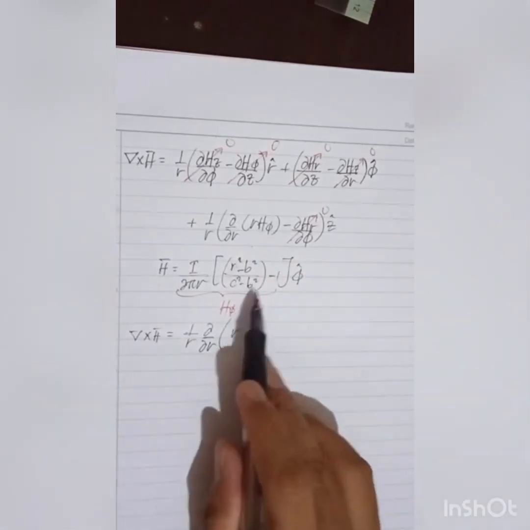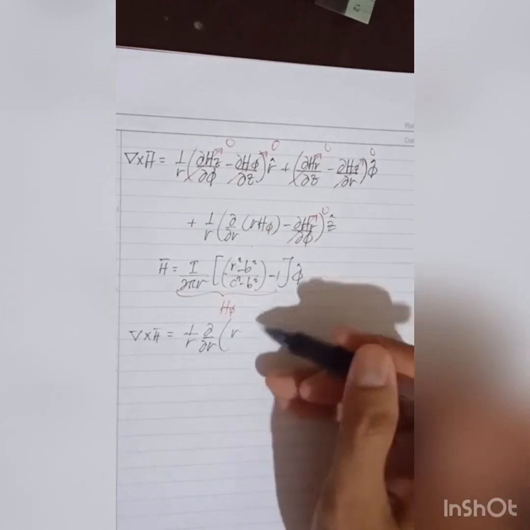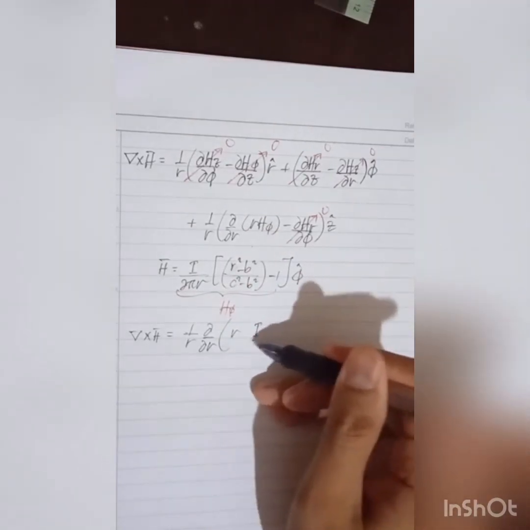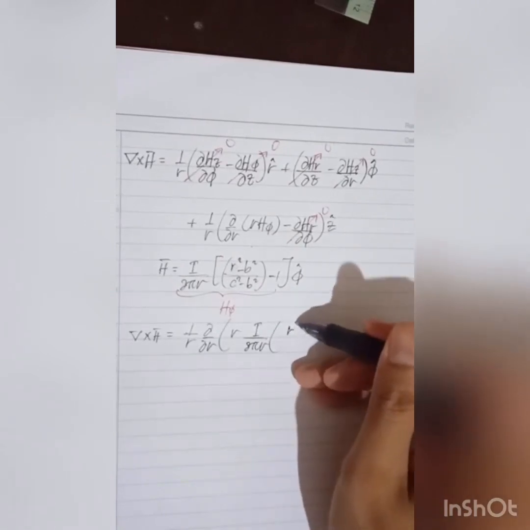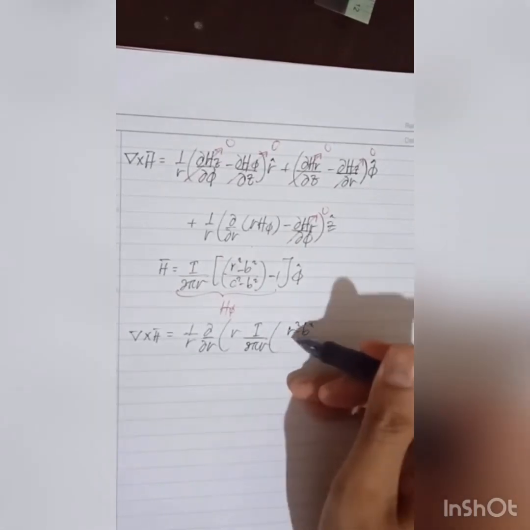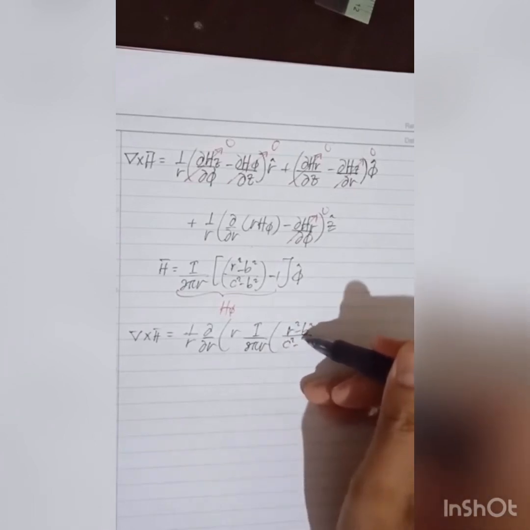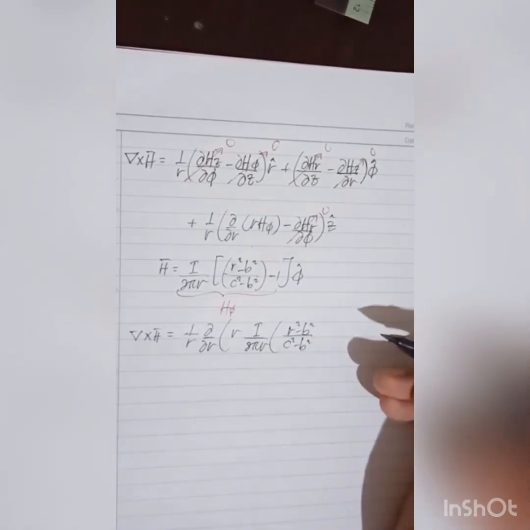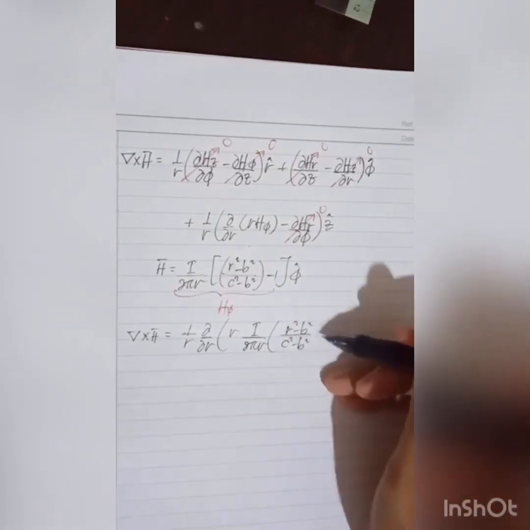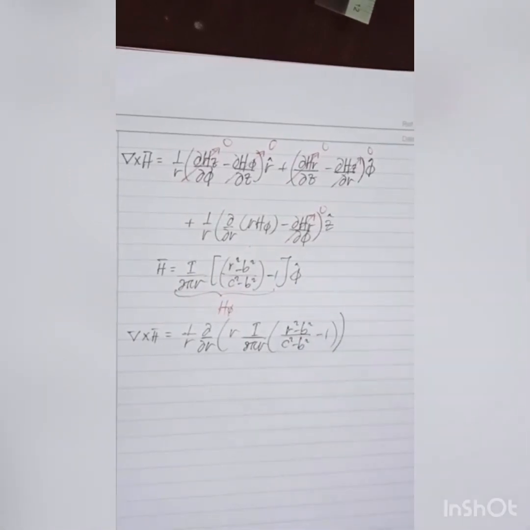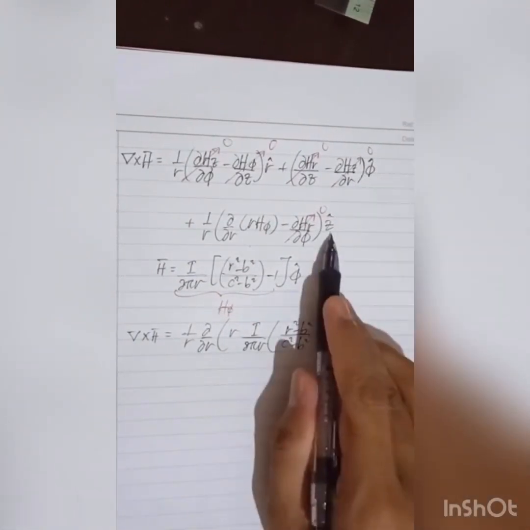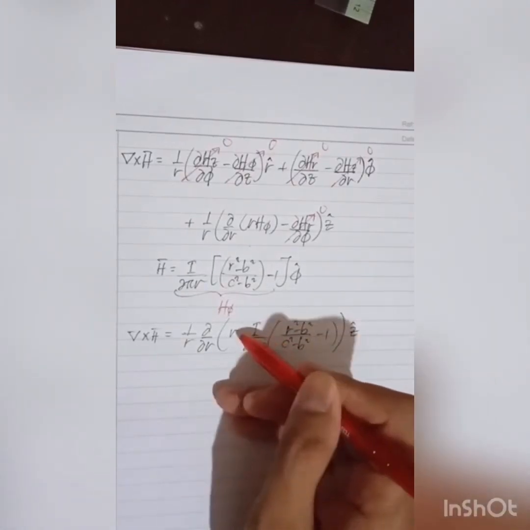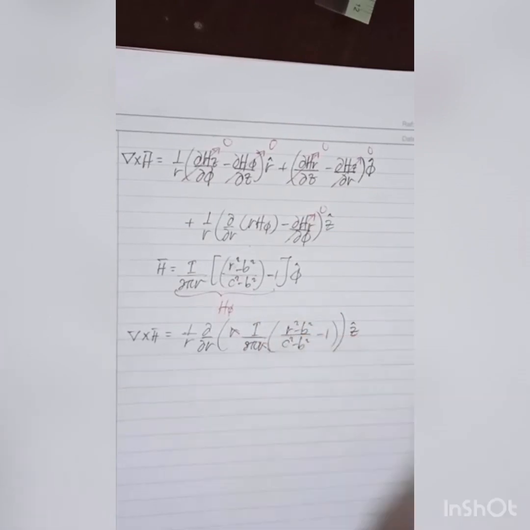Now let's put all the terms within this: 1 over 2 pi r, r squared minus b squared over c squared minus b squared minus 1, and now in the z direction, right? Because obtained from here, so z must be there. So now let's simplify the equation. Now we can just cancel out the r term, isn't it?